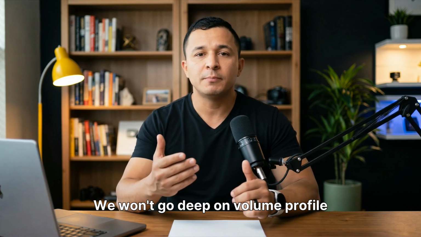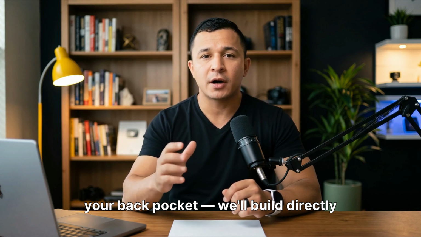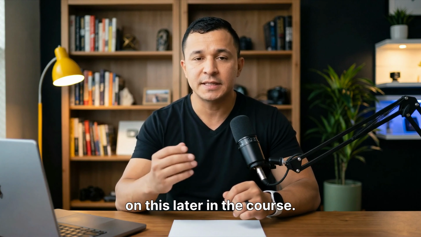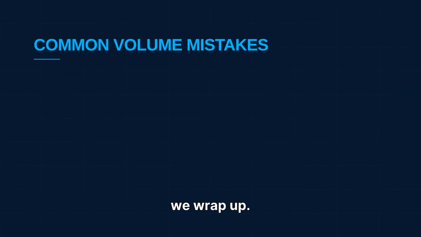We won't go deep on volume profile today, but keep these three terms in your back pocket. We'll build directly on this later in the course. A few common mistakes with volume before we wrap up.